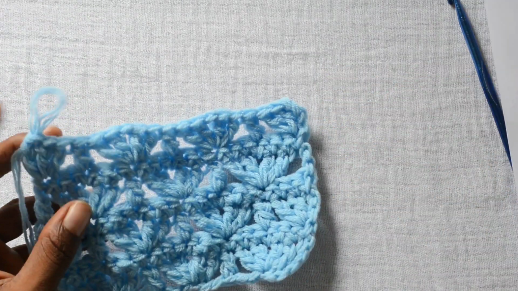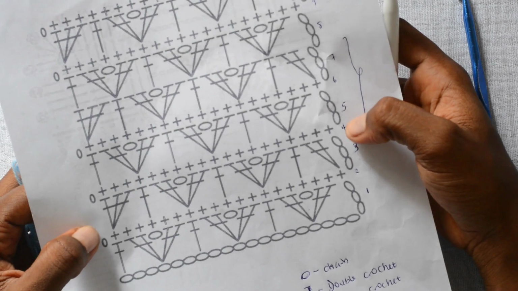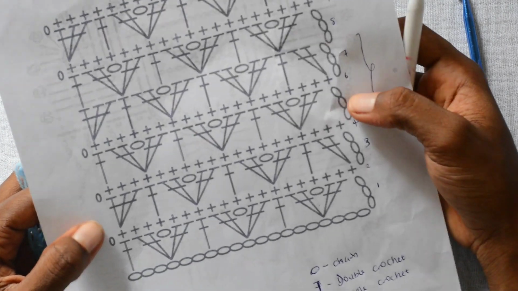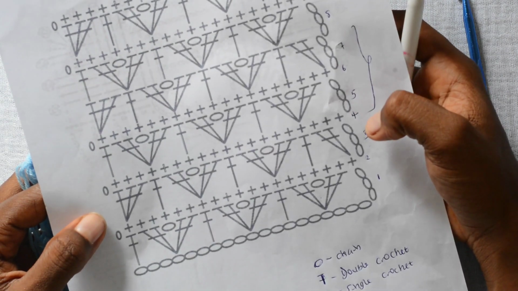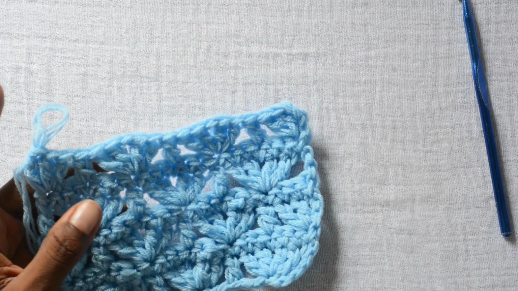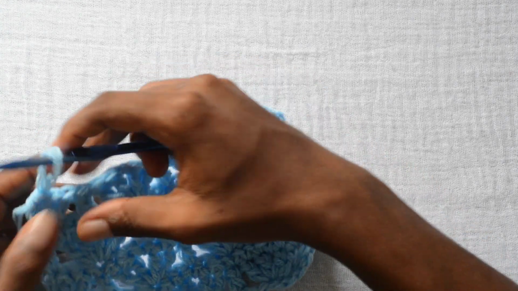I'm just going to do 2 more rows. This is row 7, so I'm going to show you people how the pattern repeats. So I'm going to do row 4 and row 5 again, and then I'm going to end the work. So the next row after this row 7, like I said, was repeating from row 4, is a single crochet row. So I will chain 1 and do the single crochet now.